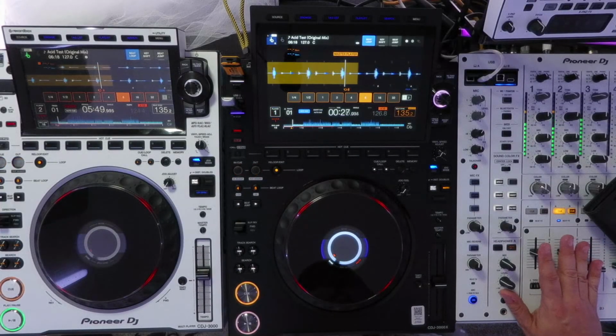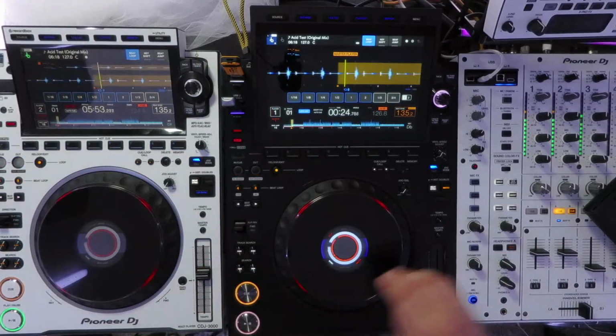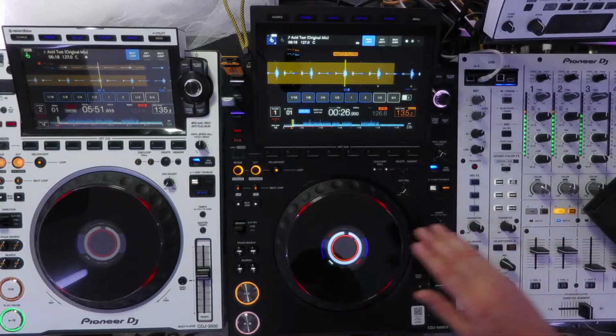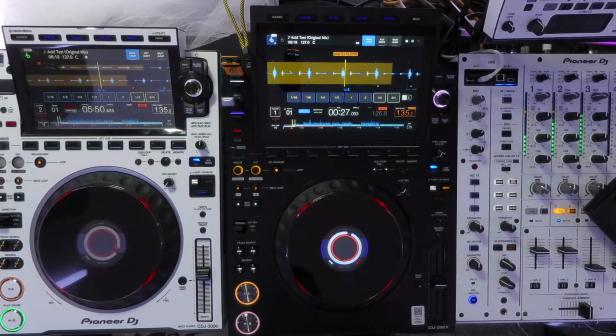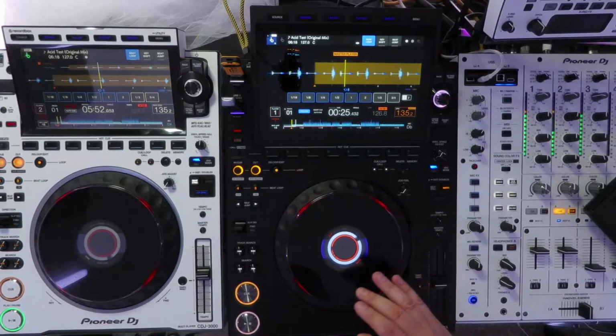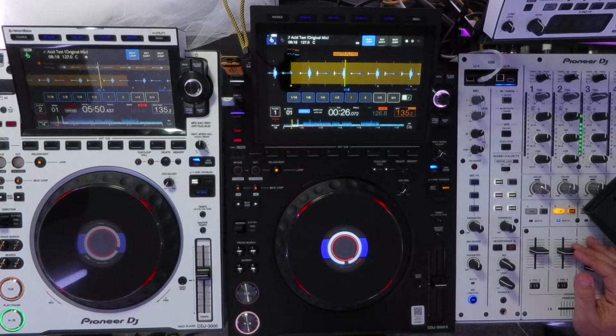So here's what you can't do. You go slip mode. And if I try to spin it, it comes apart. So yeah, if you could somehow figure a way to fix that, that would be greatly appreciated too.